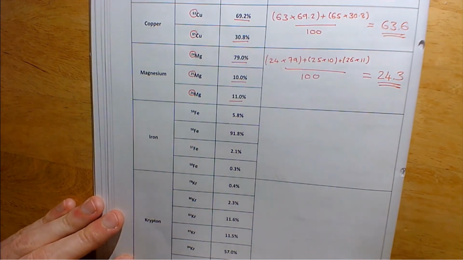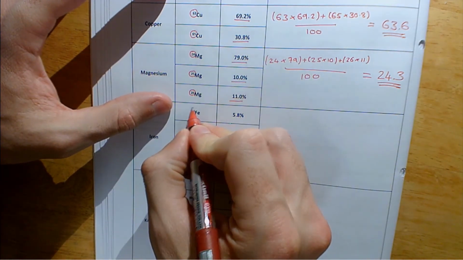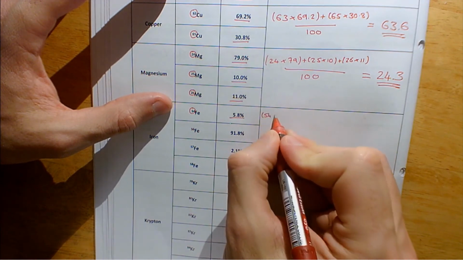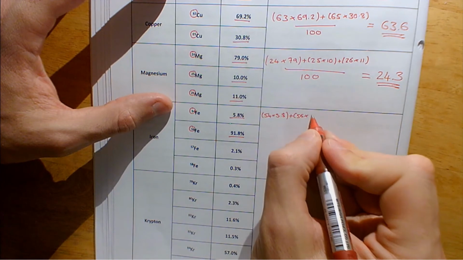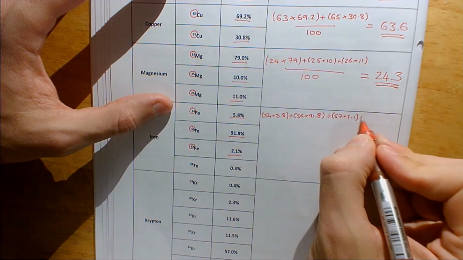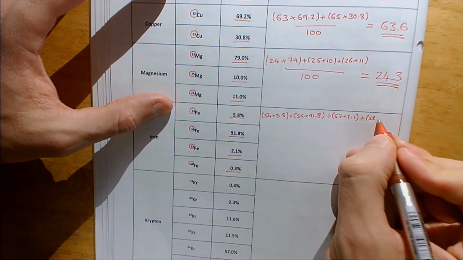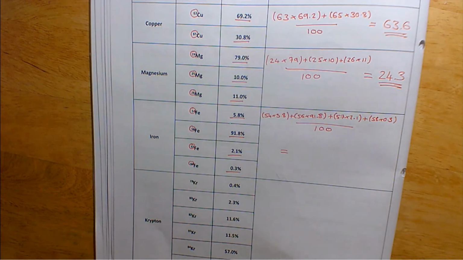So iron has 4 isotopes. So we're just going to use the exact same formula. We're just going to have to add another bracket for that 4th isotope. So we've got 54 times 5.8. We've got 56 times 91.8. We've got 57 times 2.1. And we've got 58 times 0.3. All over 100. So if I type that in, 54 times 5.8 plus 56 times 91.8 plus 57 times 2.1 plus 58 times 0.3 all over 100.